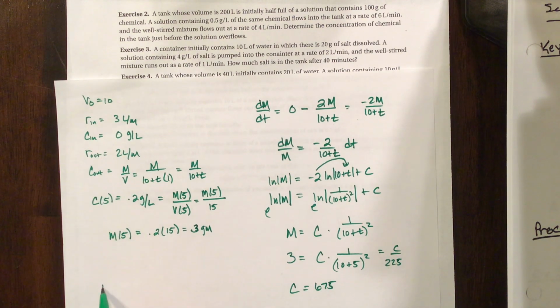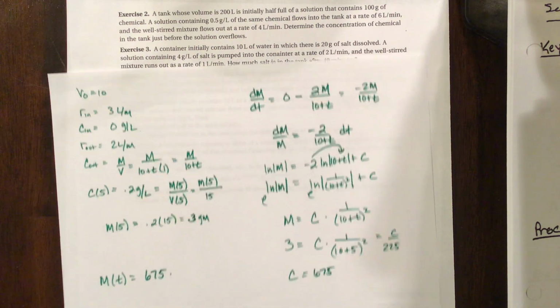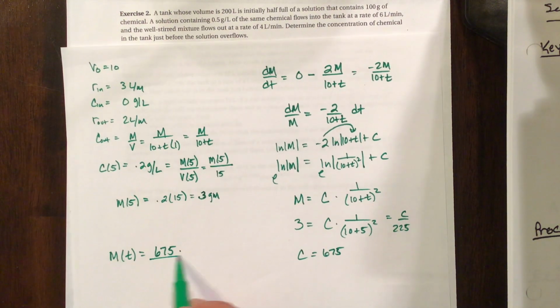All right, so mass as a function of time is going to be equal to 675 over 10 plus t squared. It's a plus sign. There we go. All right.